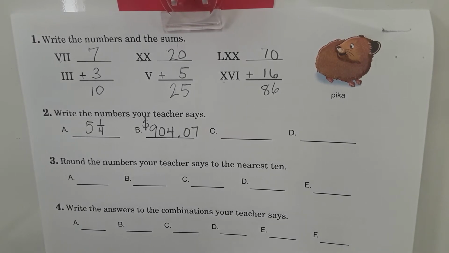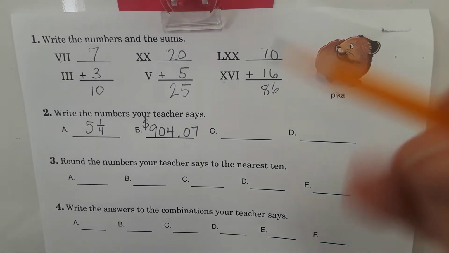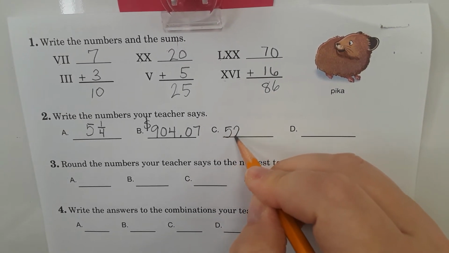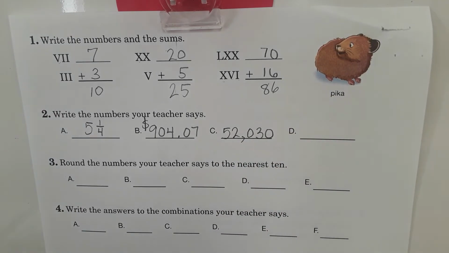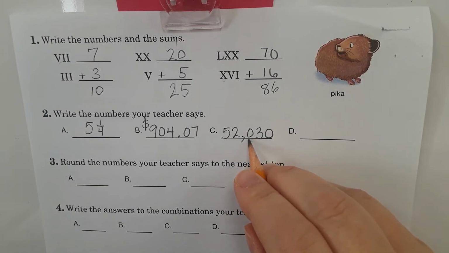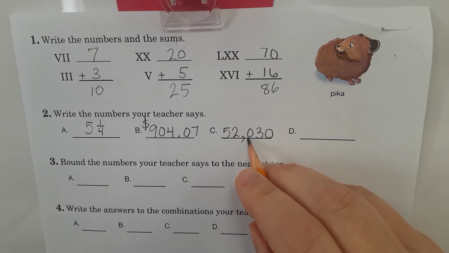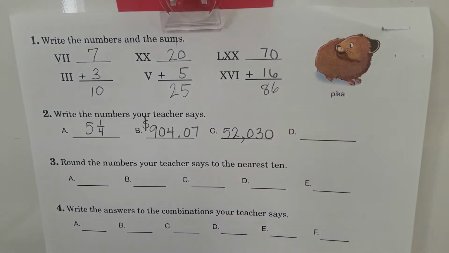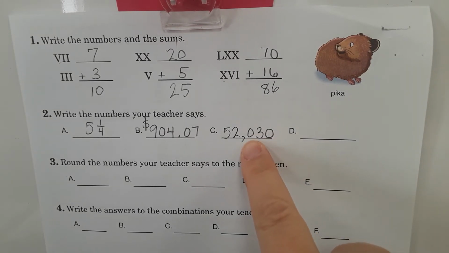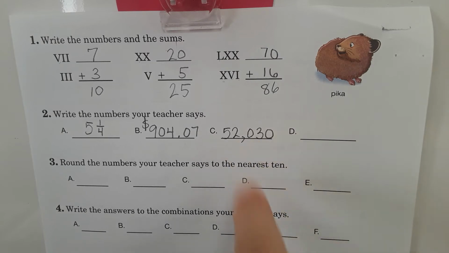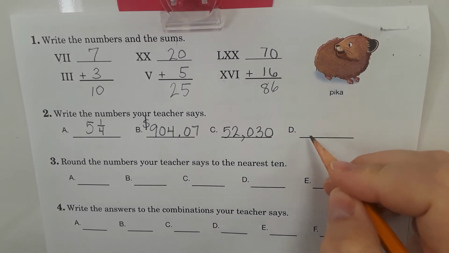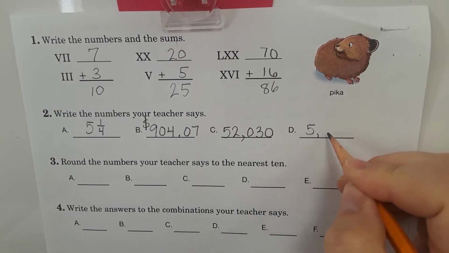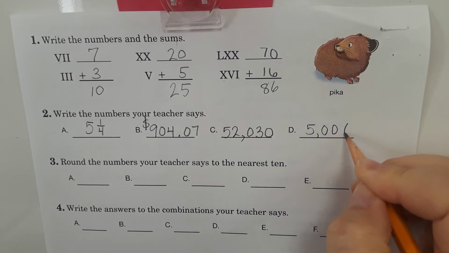Letter C, 52,030. Why do we have a 0 here? Because there are no hundreds in 52,030. But you still have to have a number in the hundreds place, even if there are no hundreds. Letter D, 5,006.